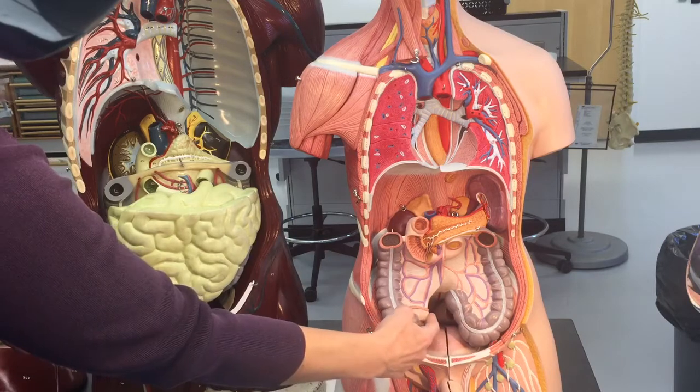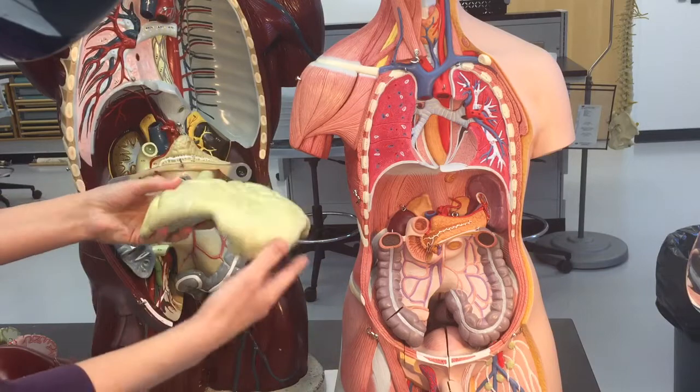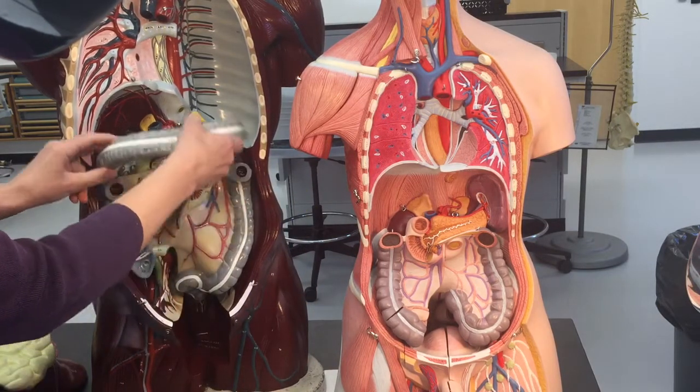And then we're going to move into the large intestine. So I'm going to show you, right? Small intestine, not very interesting to see. And I'm going to replace, well, not yet.